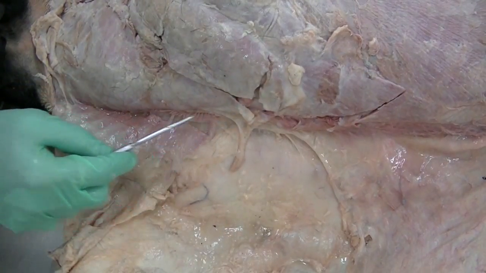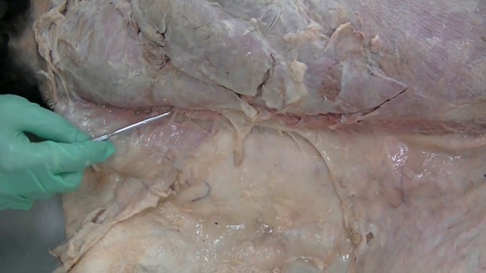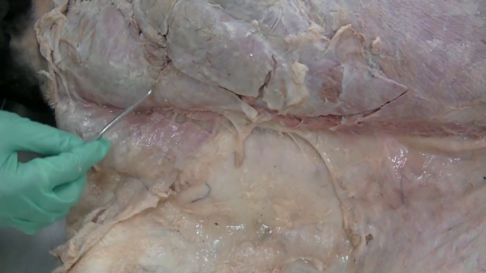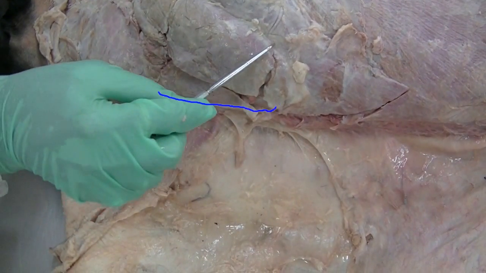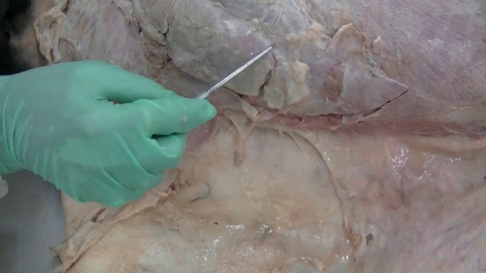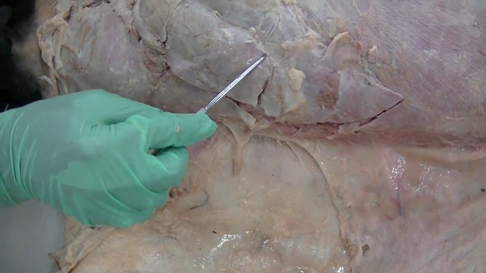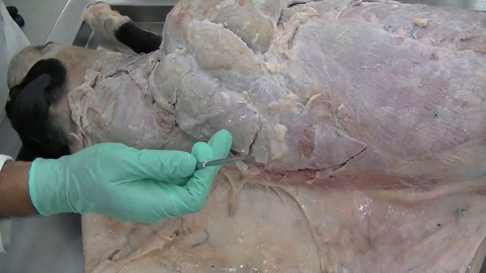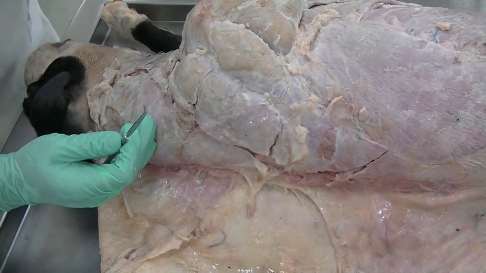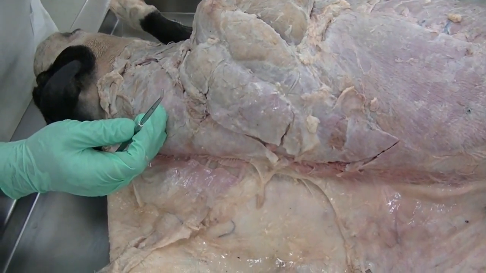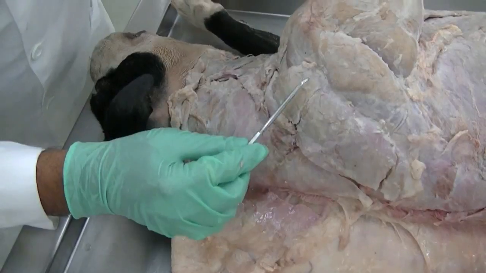and the part which goes further towards the dorsal midline of the neck is the cervical portion of the trapezius. Both of them attach to the spine of the scapula. As we come further cranially towards the neck, we see another muscle, or at least part of that.